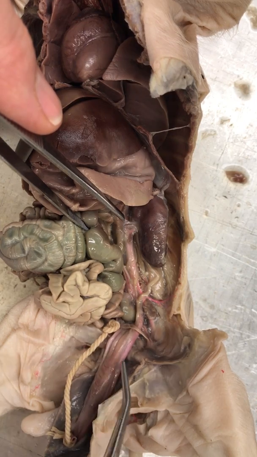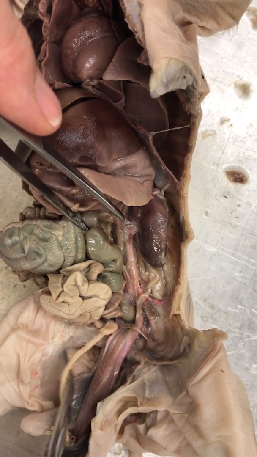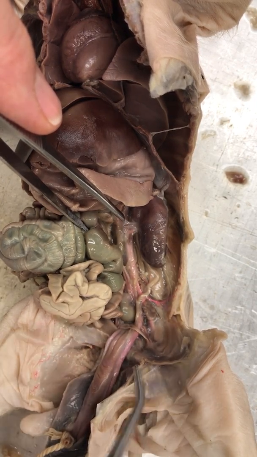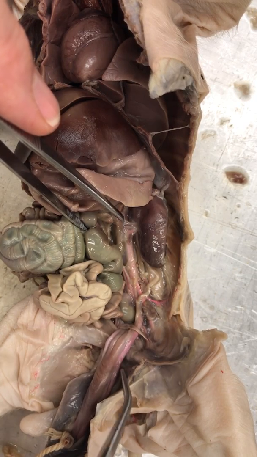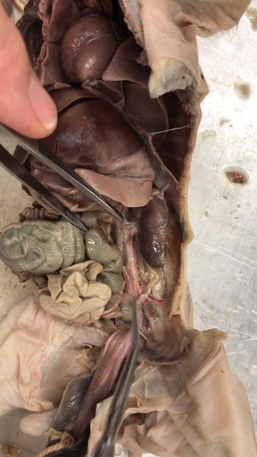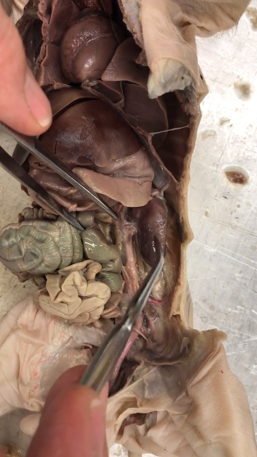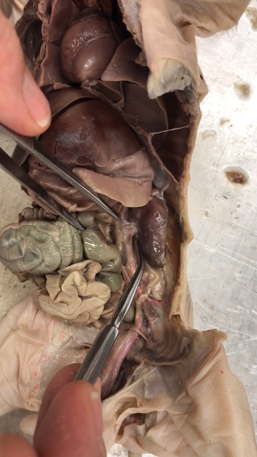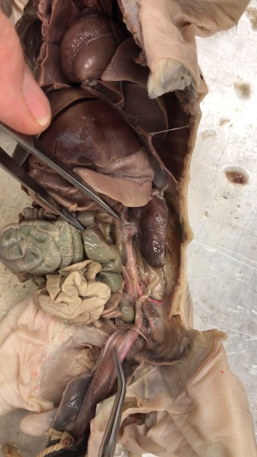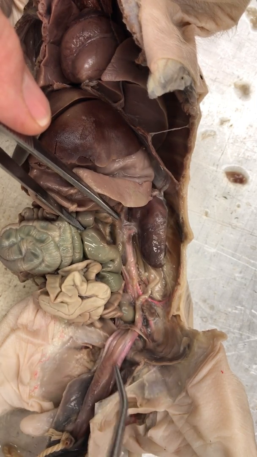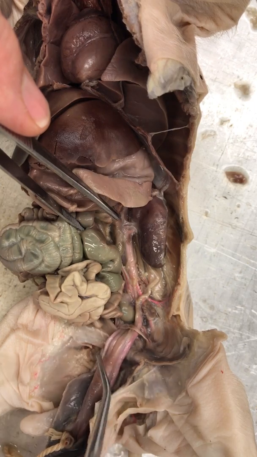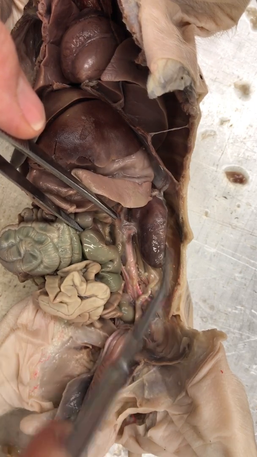And what's on both sides of the urinary bladder? I removed that. Those are the urinary arteries. So now this is a male pig, so this is going to look a little bit different, but again, male and female, you need to know it. So kidney, ureter, urinary bladder, urinary arteries that are on both sides of the bladder.